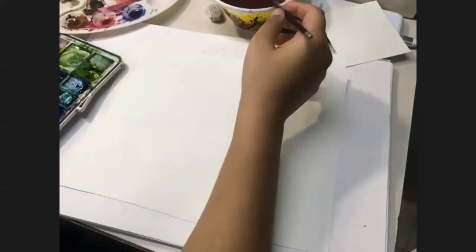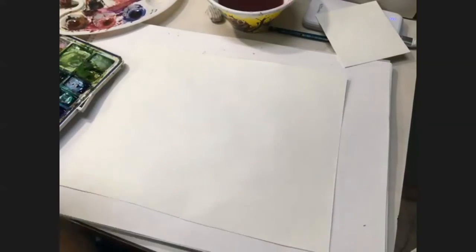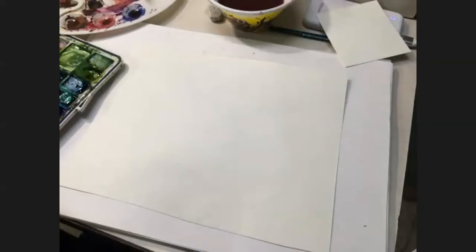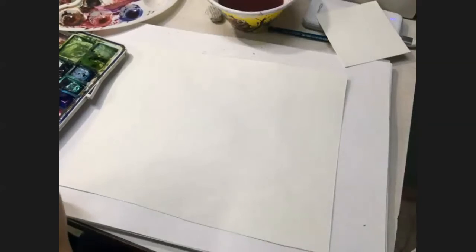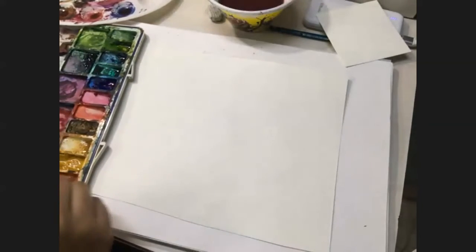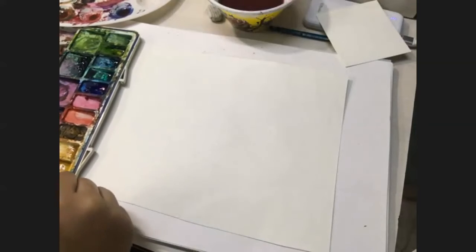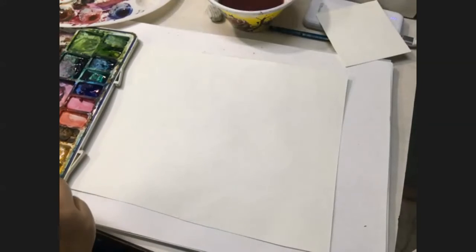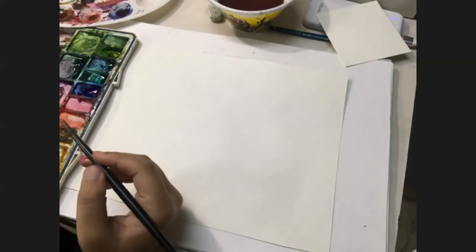You just need two colors. Take a mediumish brush. I'm going to take this number 8 brush because its tip is good and thick. And what you're going to do is take quite a bit more paint on your brush. I am taking this orange paint. And you're just going to make one shape.